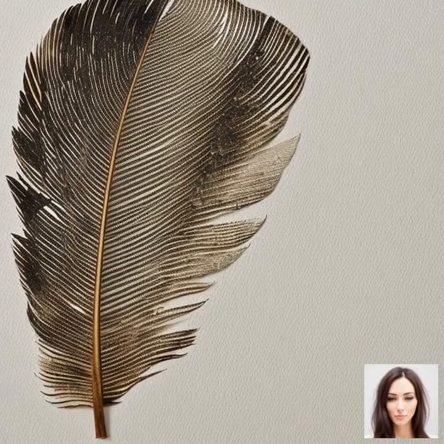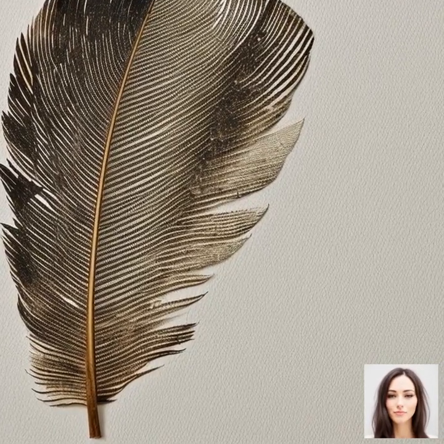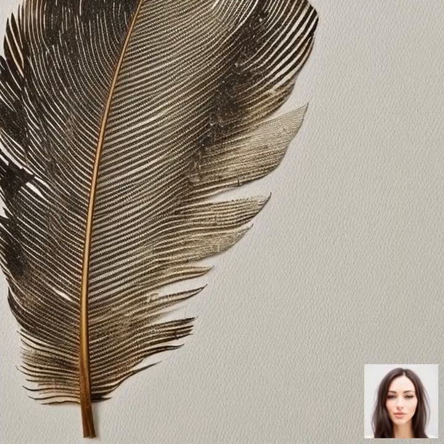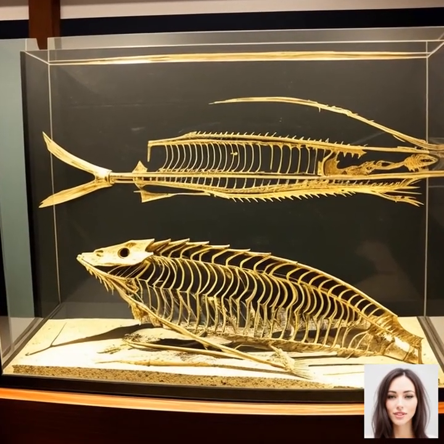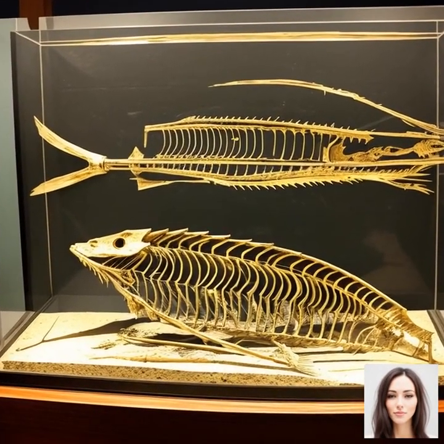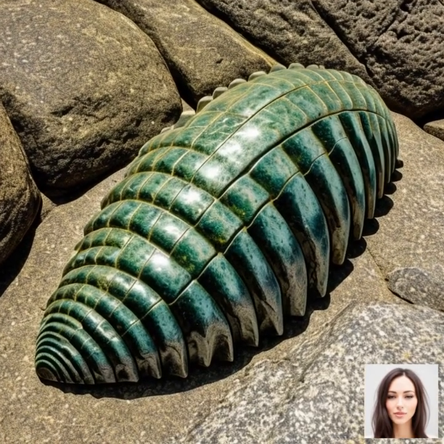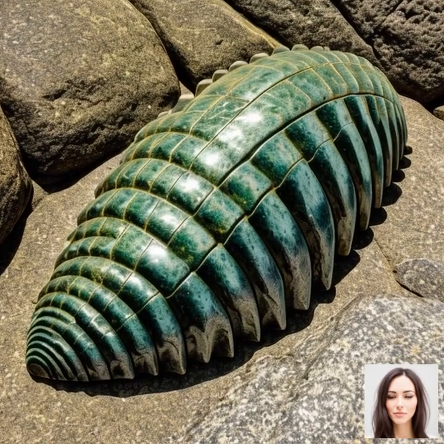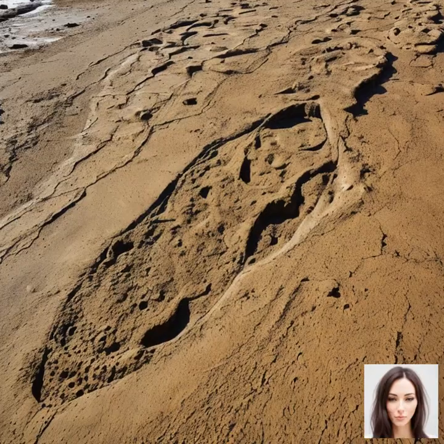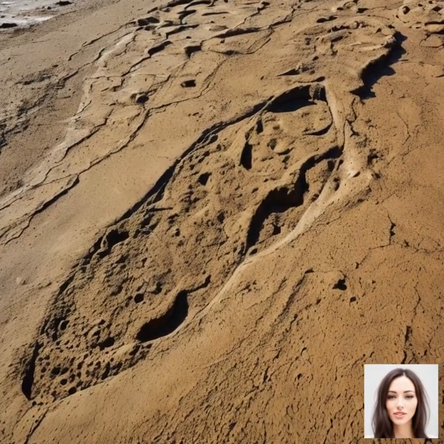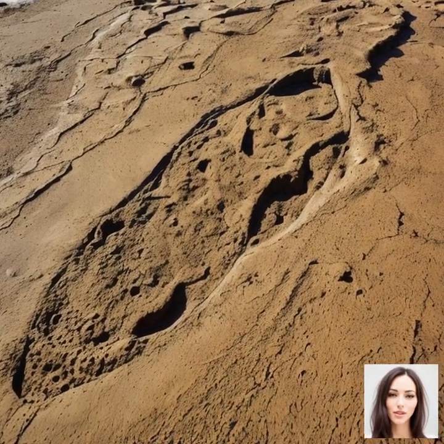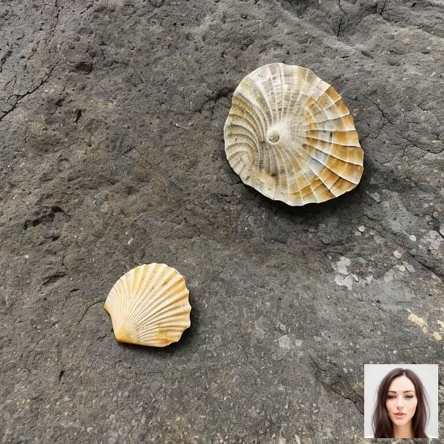Next, let's talk about trace fossils. These are not the remains of the organism itself, but rather the evidence of its activities or behavior. Examples of trace fossils include footprints, burrows, and even fossilized feces. Trace fossils can provide valuable information about how ancient organisms interacted with their environment, their hunting or foraging strategies, and their social behavior.